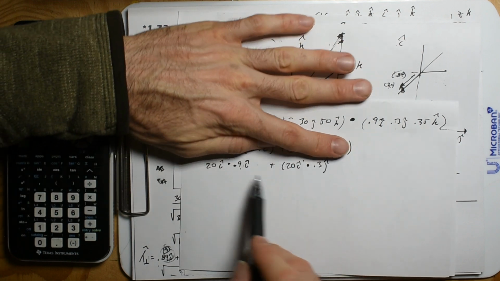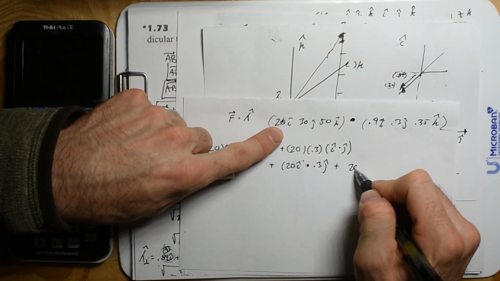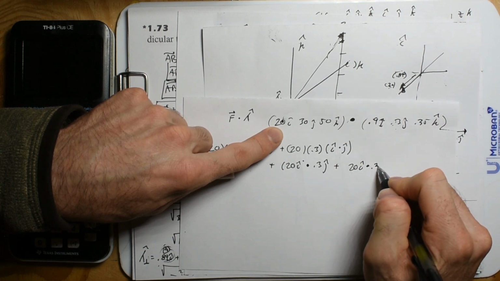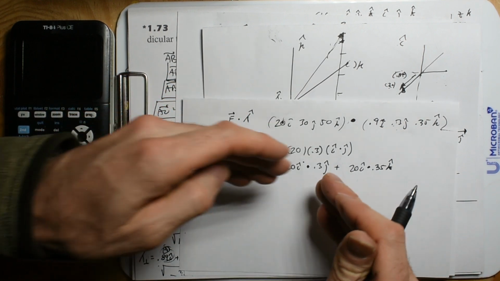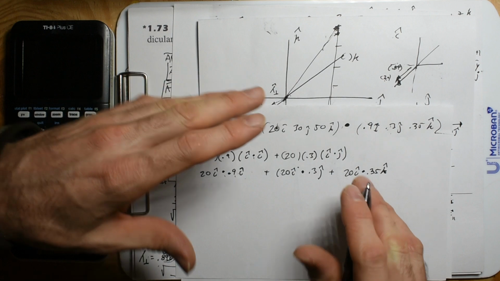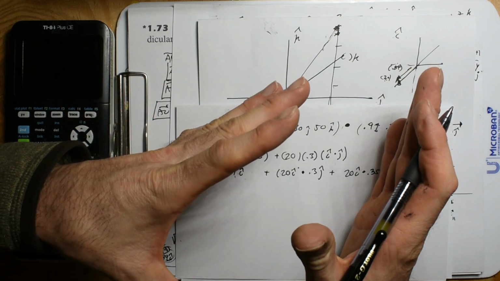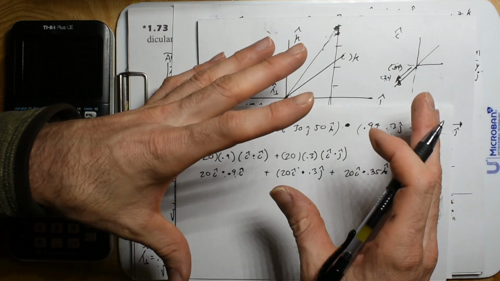And in the textbooks, they'll probably skip this stage and just go to this. But this is the foiling process. So the next term is going to be 20I dotted with 0.35k. So these are individual dot products. That literally spells out why we take a vector and break it up into 3 components. What you just did there is now you have 3 different vectors.